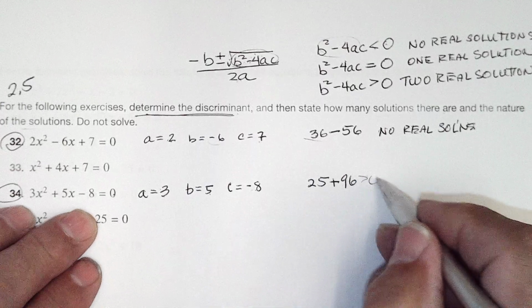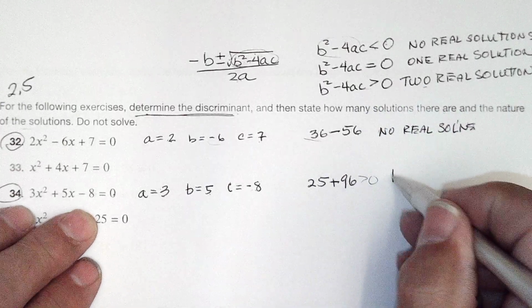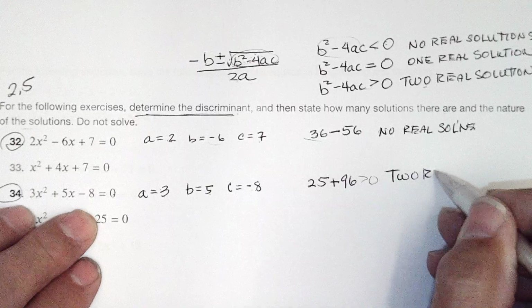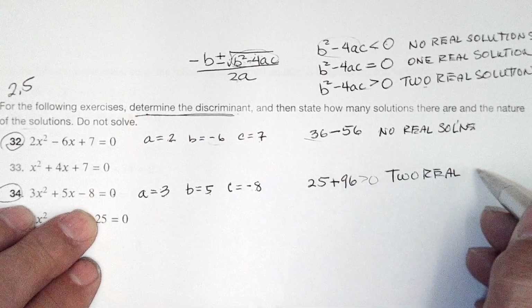Well, that's greater than 0, so there are two real solutions.